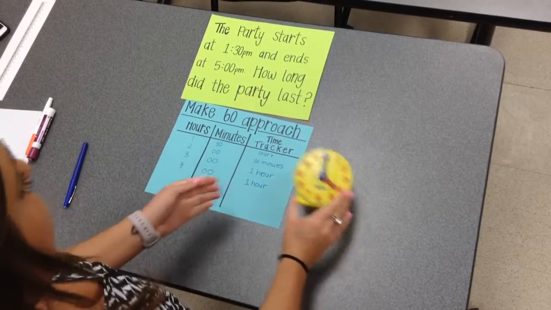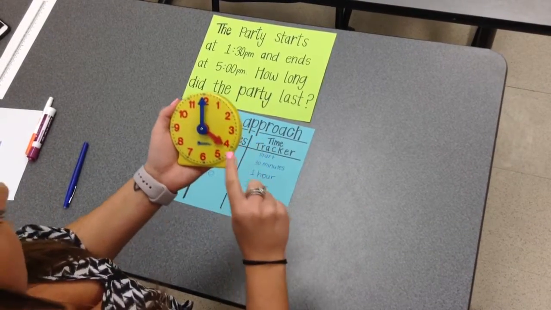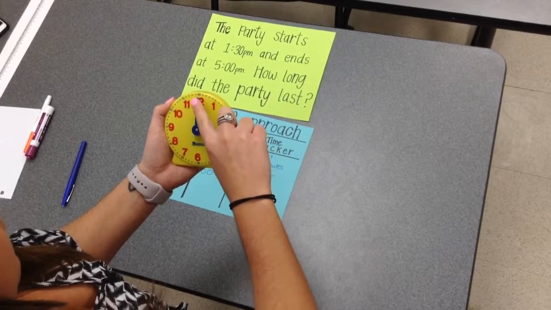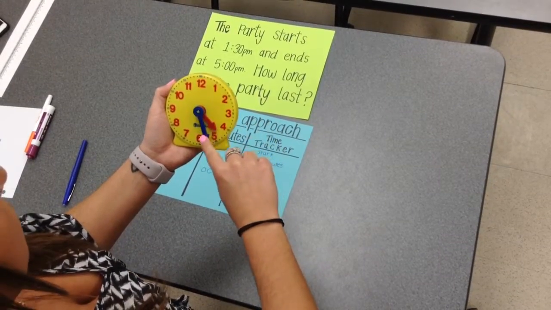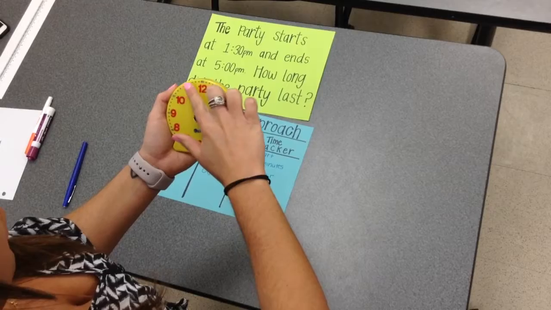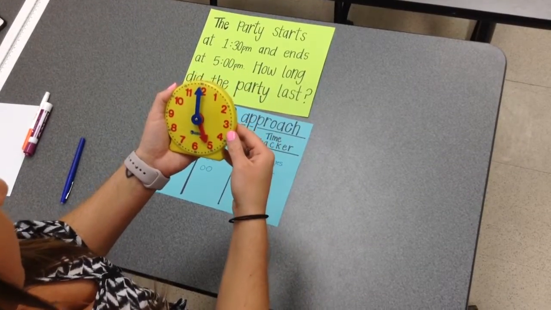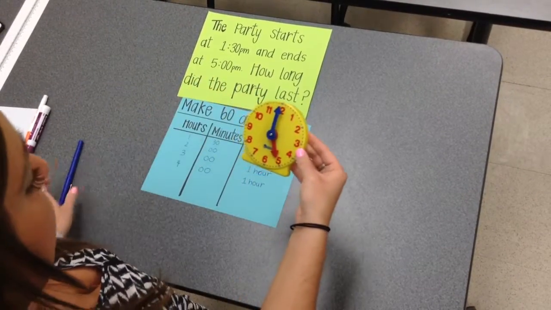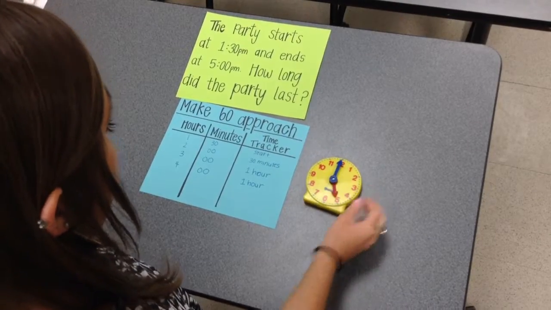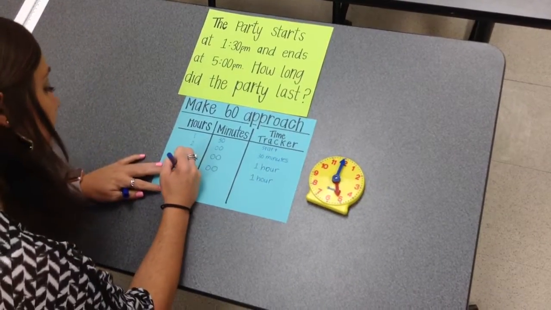Okay, so we want to get to 5 o'clock. So we're at 4, so if we go around the clock 1 more full time, we will make it to 5 o'clock p.m. And that is the time it ended. So we're going to go back to our time tracker, and we're going to write 5 o'clock.